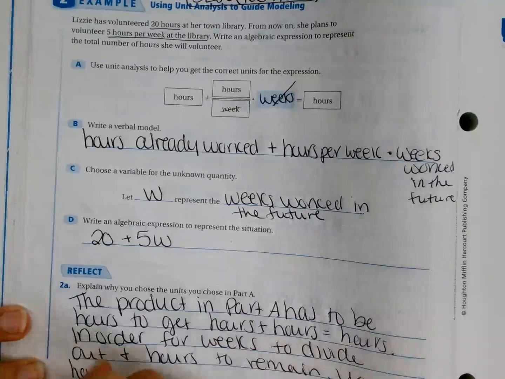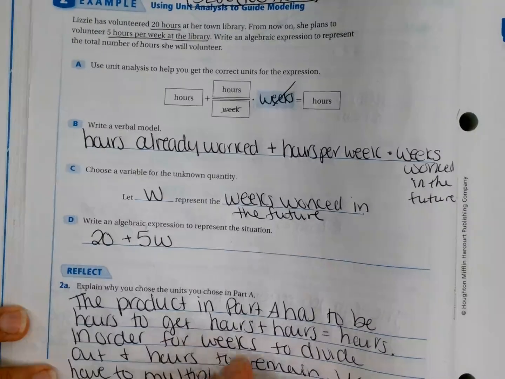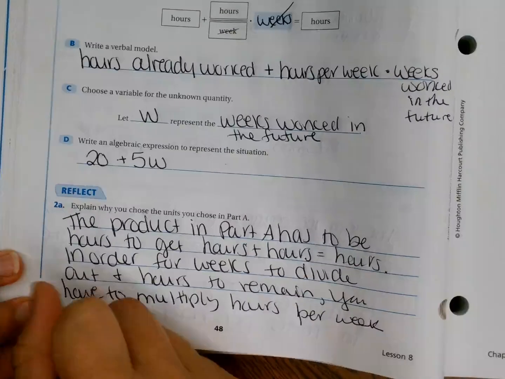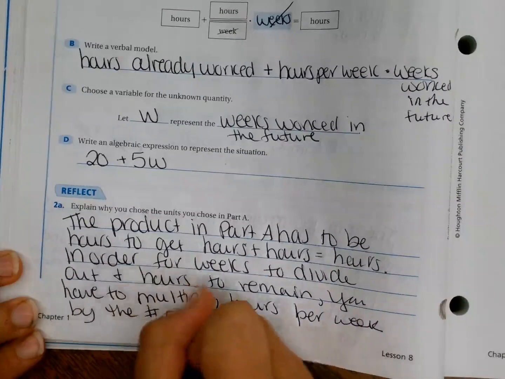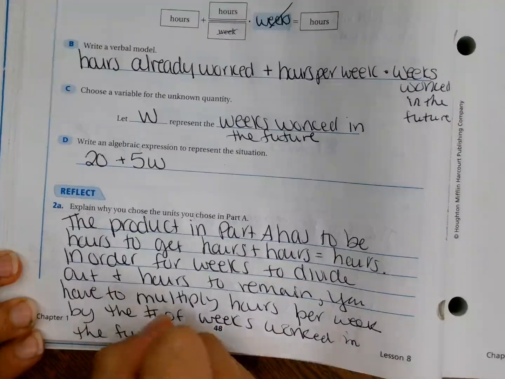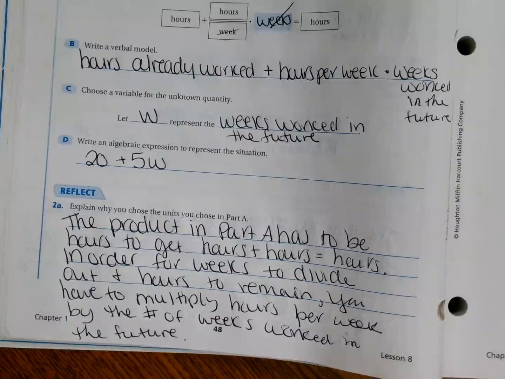So we have the hours already worked plus hours per week times the number of weeks worked in the future.